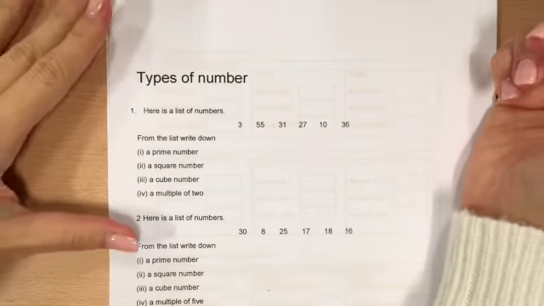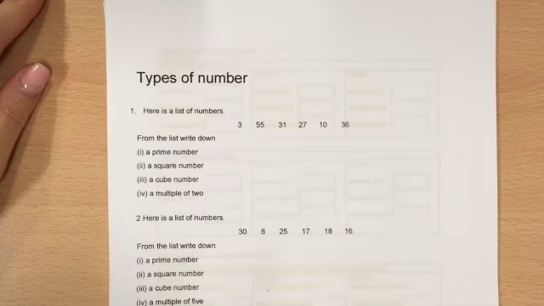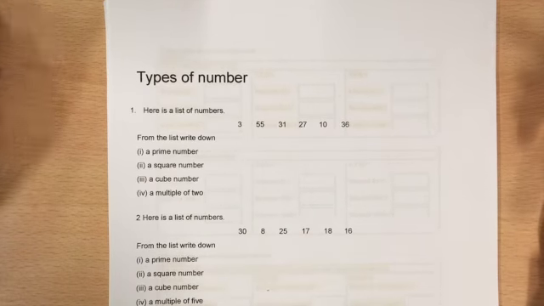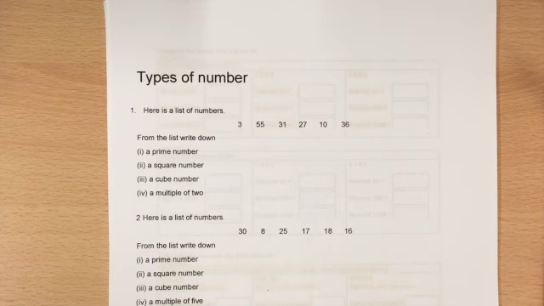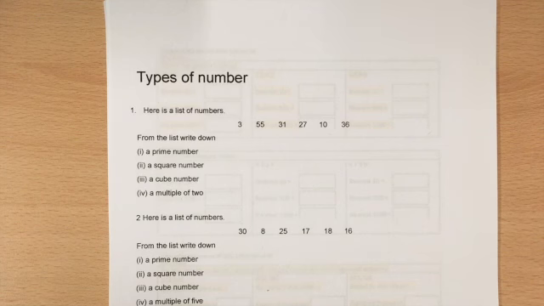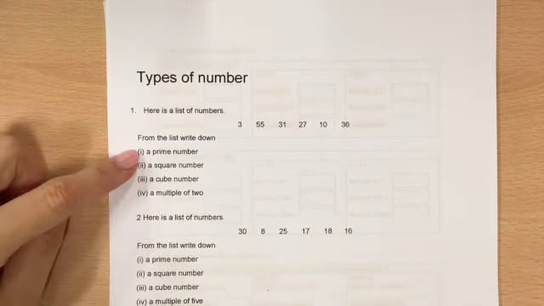Hi everyone, so today I'm going to go through types of numbers questions. This is a really common question on the foundation paper at GCSE, and they tend to have a question where they have a list of numbers like this and they will ask you to pick out particular numbers. So I'm going to go through each one just to make sure you understand how to find out the number that links to the word.